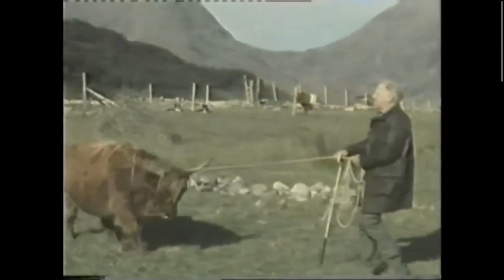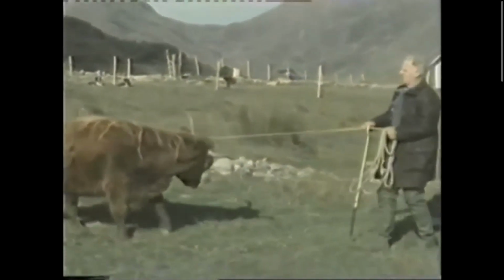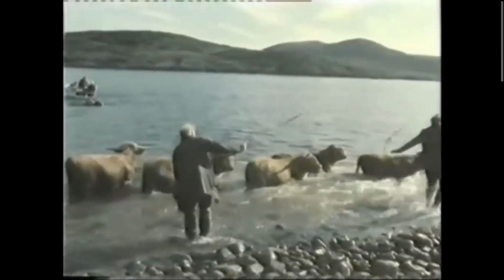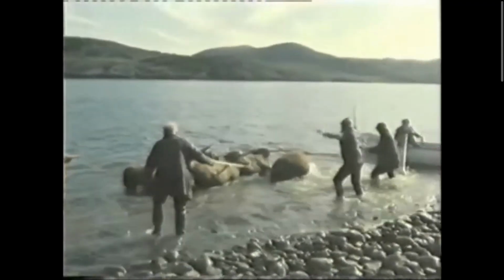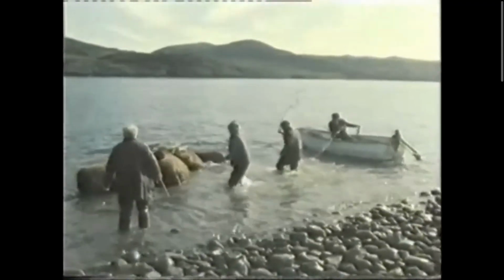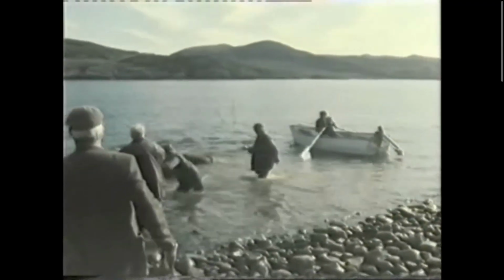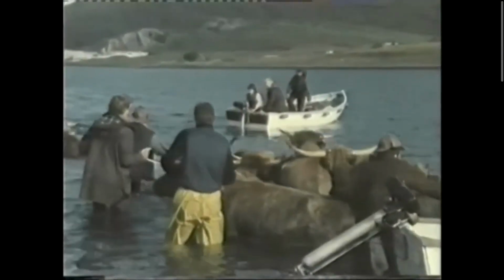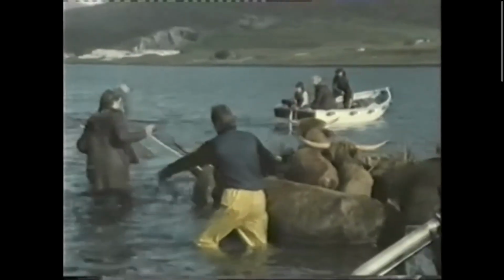You can lead a bullock to water, but you can't necessarily make him swim. At least, not in the direction you want him to go. With the help of some local fishermen, the drovers make quite a splash.